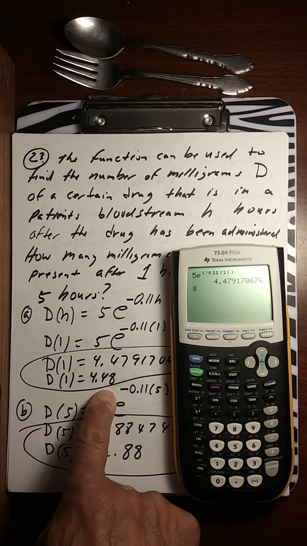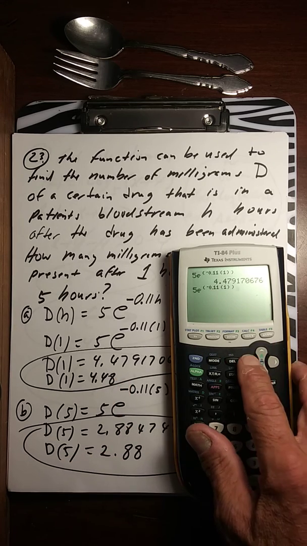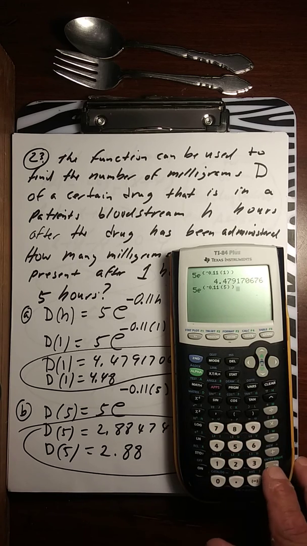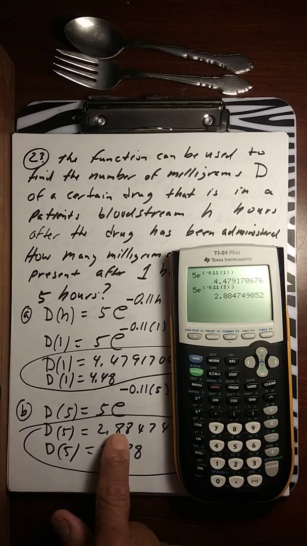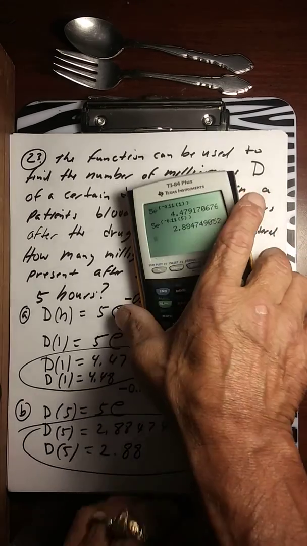This number, rounded off. The second number says to the 5 power, to the 5. So go back here, put a 5 in there now. Is it ready? Yes. That's going to be 2.8847. Just round it off to 2.88. Okay.